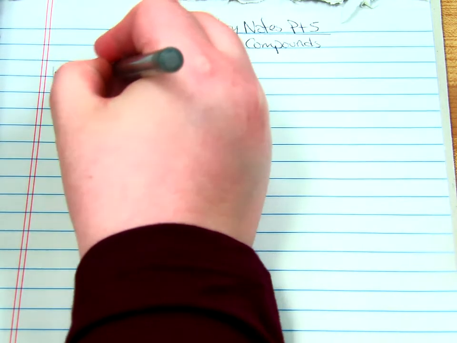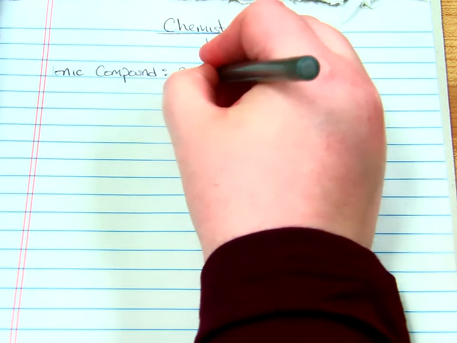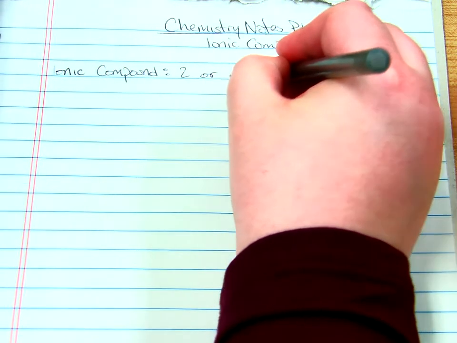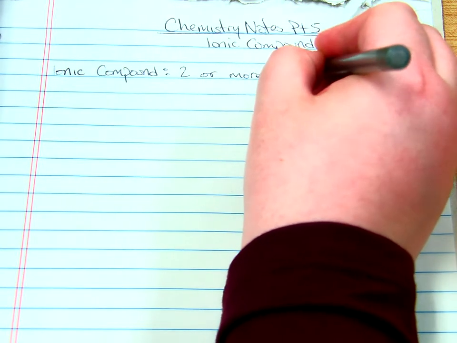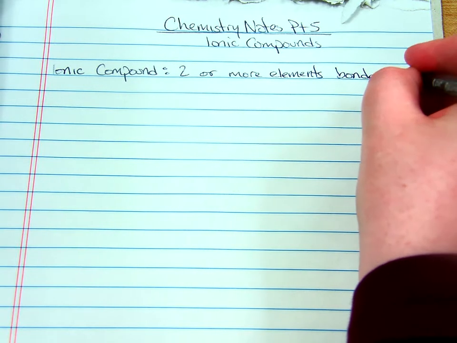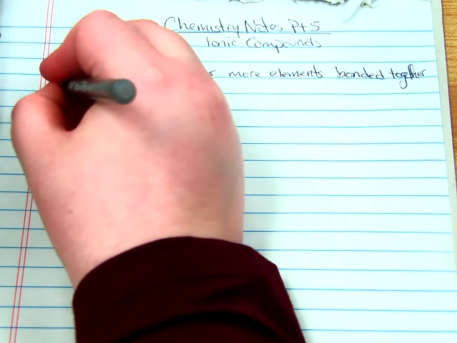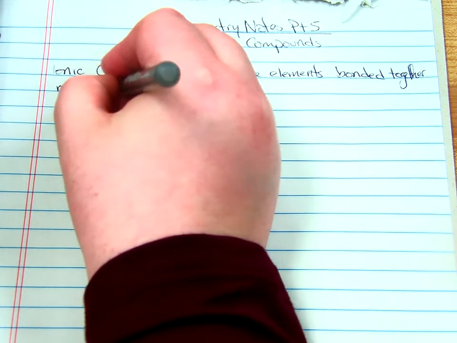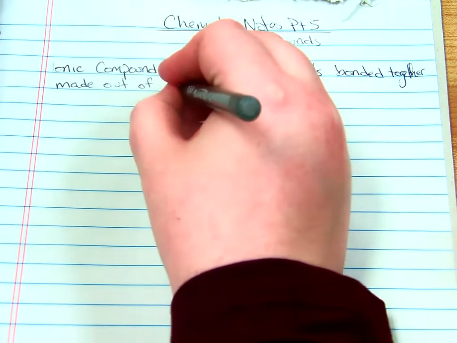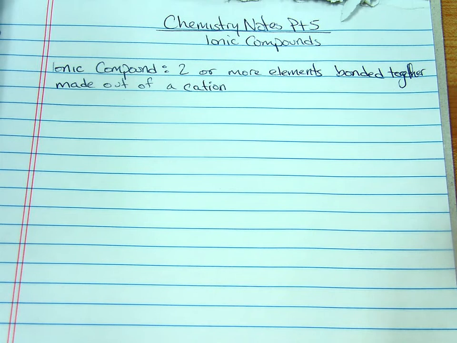An ionic compound is two or more elements bonded together, made out of a cation. Now, no matter however you feel about cats, as far as chemistry is concerned, cats are positive, cats are good.